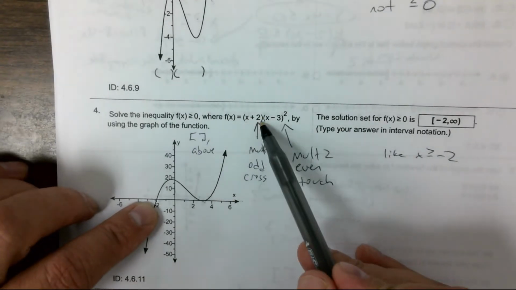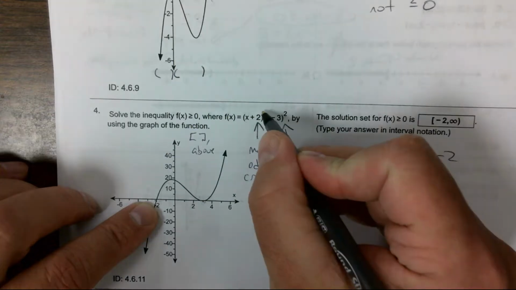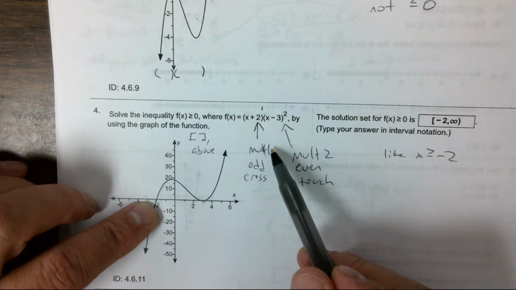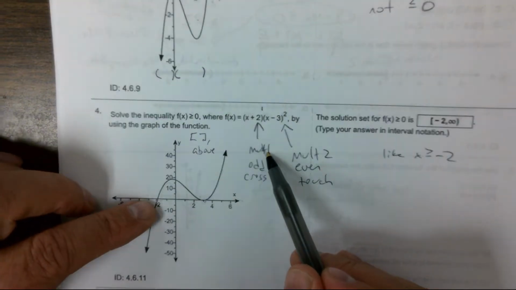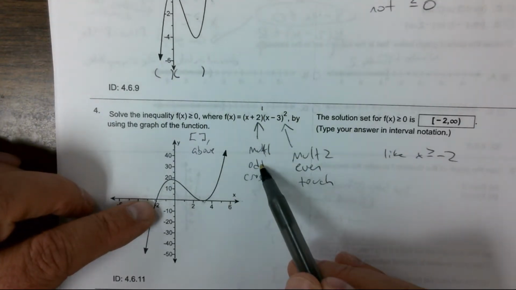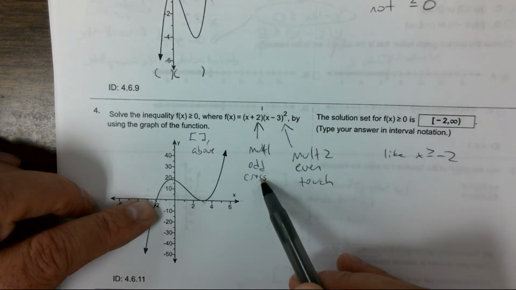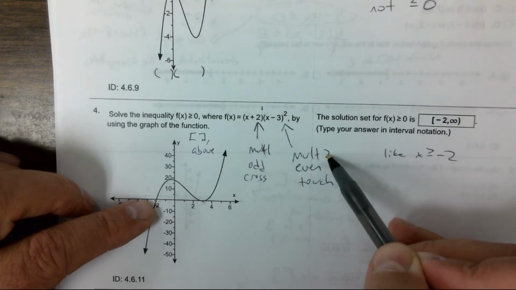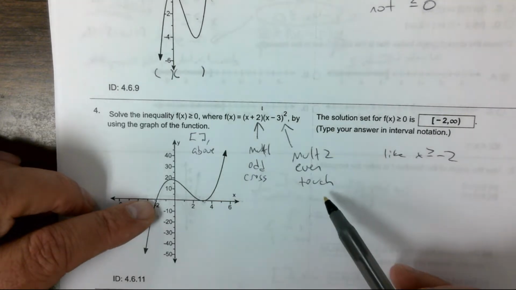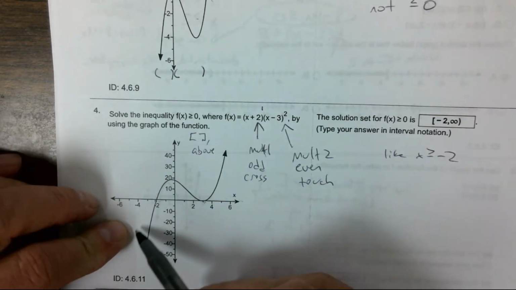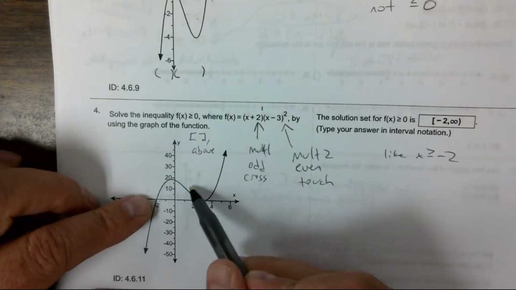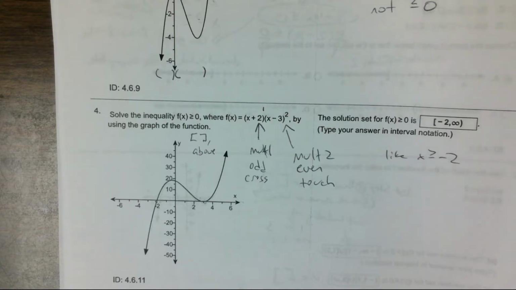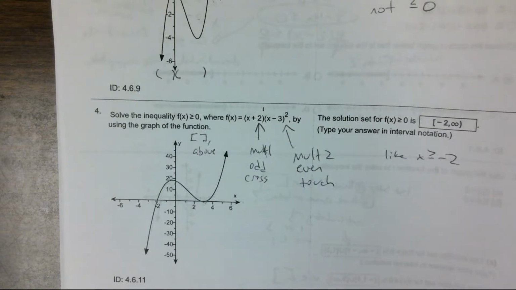Now, just as a review of what we've talked about before in some other sections, if this is like x plus 2, then your multiplicity is 1 because it's just the exponent. And we said before, if it's 1 or 3, if it's odd, then it's going to cross. And if it's even, like multiplicity 2, then it's going to touch. So over here, we're crossing, and here we're touching. So just reviewing a little bit about what we've done.